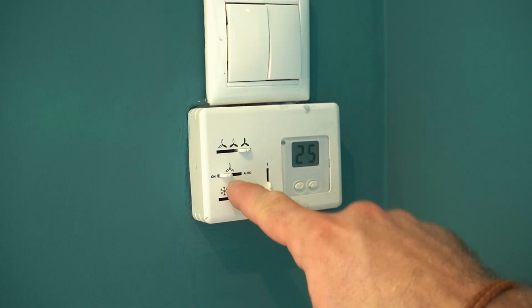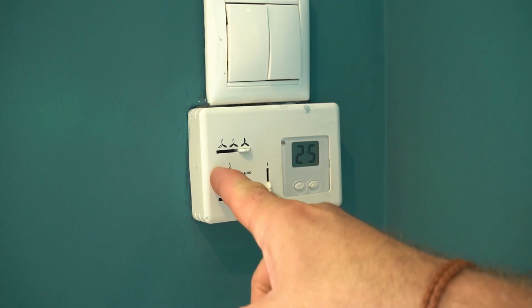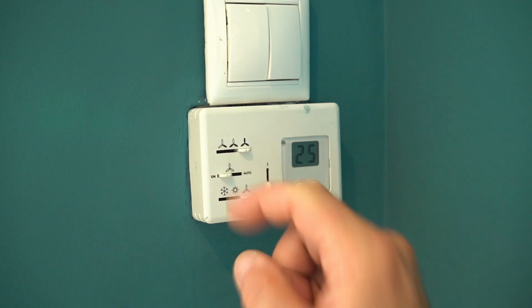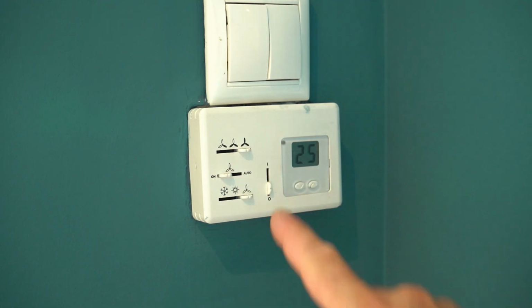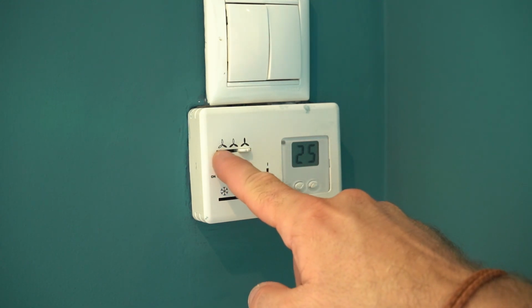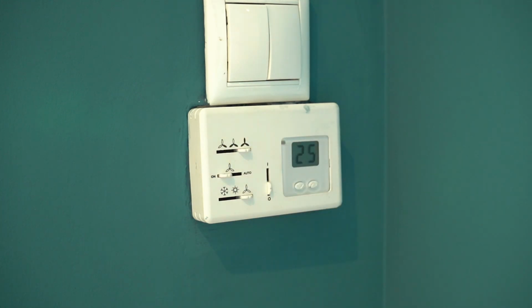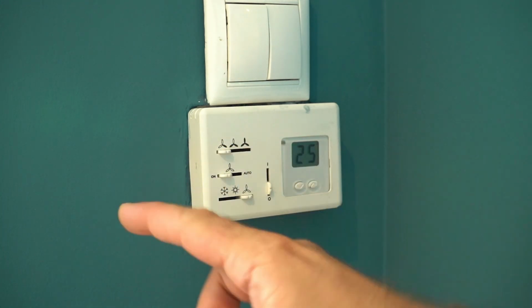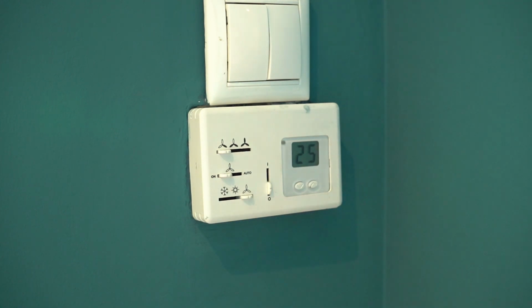The one in the center is what kind of variation you want from the fan. And if you're not sure, leave it on. That's more than enough. And the top one, as you can see, you have the fan with different indicators. One indicator will be the lowest intensity possible, on the left side.